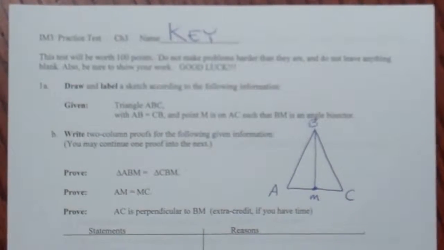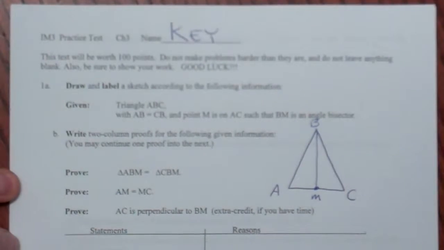Alright folks, here's the answer key live while you watch. I'll go quickly, so it's only a couple of batches, I hope.